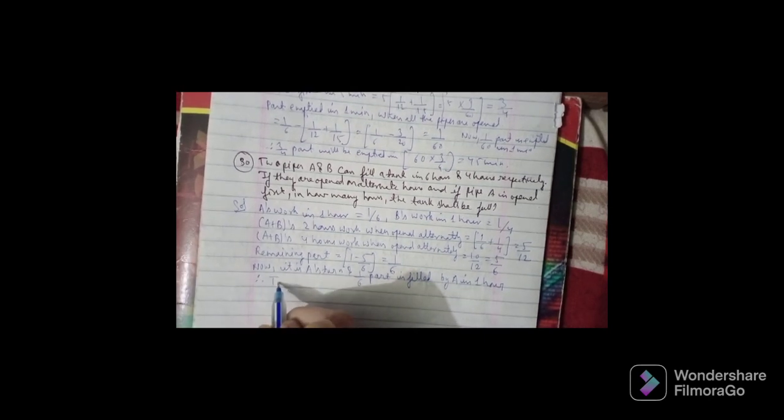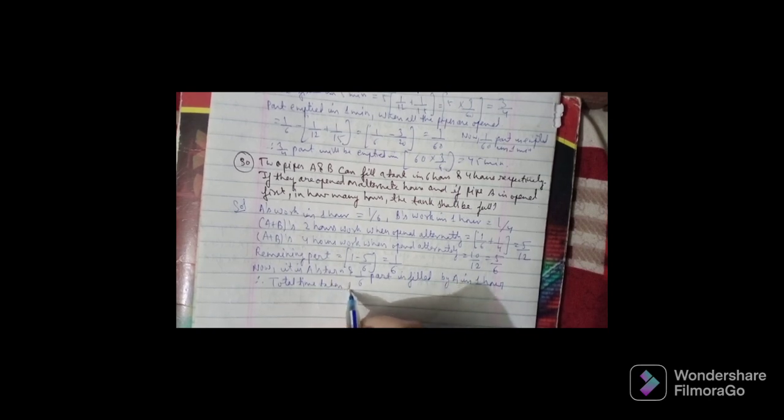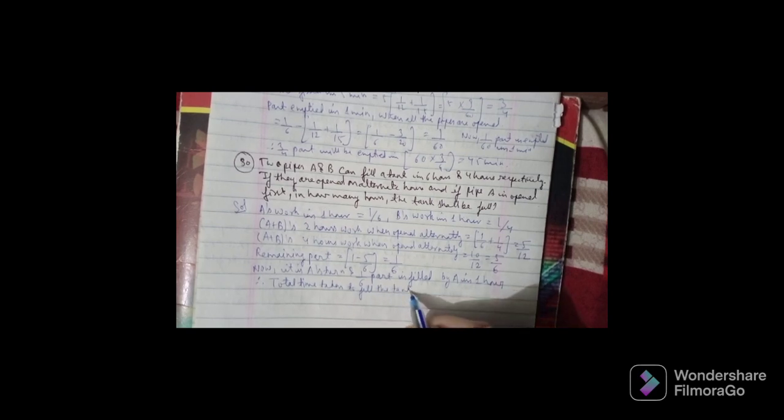So total time taken to fill the tank equals 4 plus 1 hour, which equals 5 hours.